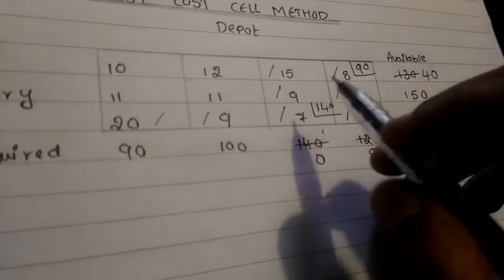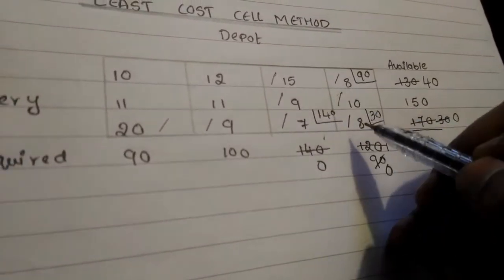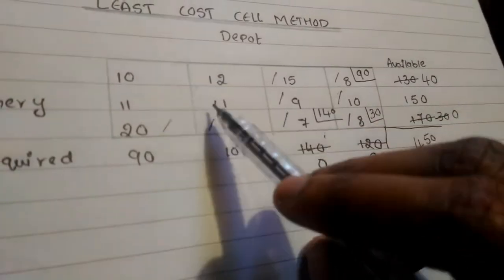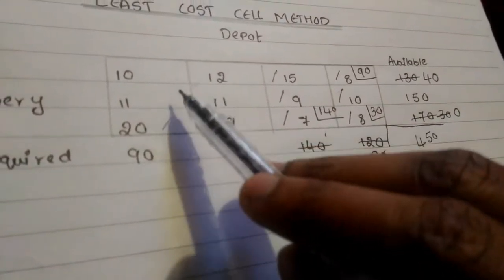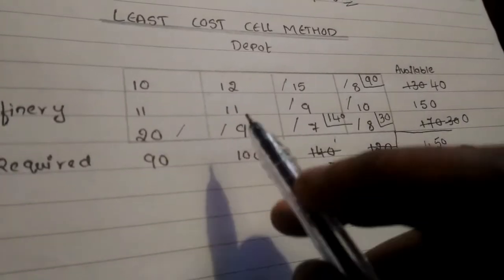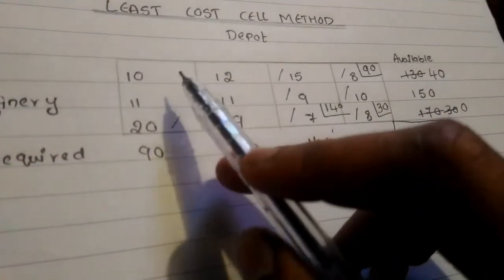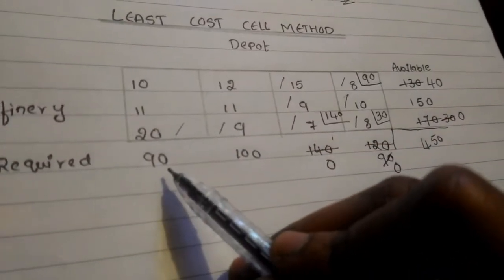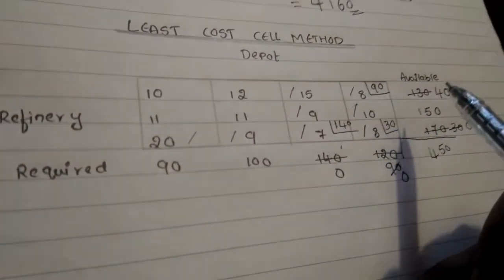Now after the third iteration, column number 3, column number 4 and row number 3 have been struck out. I am only left with a 2 by 2 square matrix, that is 2 rows and 2 columns. Now for this new matrix, find the cell that has the least value. Amongst all this, the least value is 10, and for 10 the demand is 90 and the supply is 40.